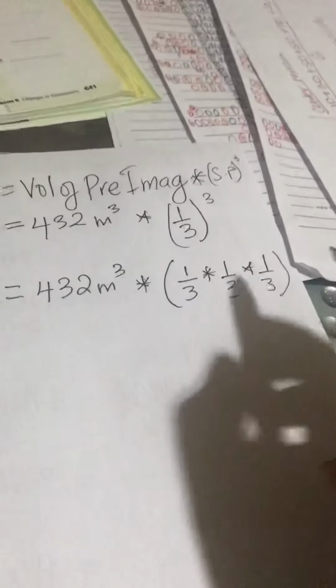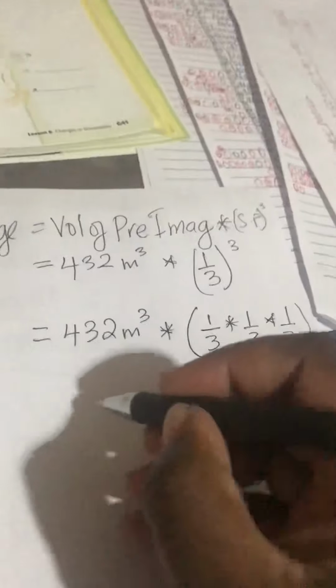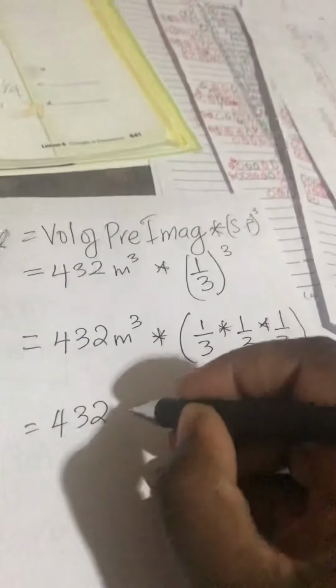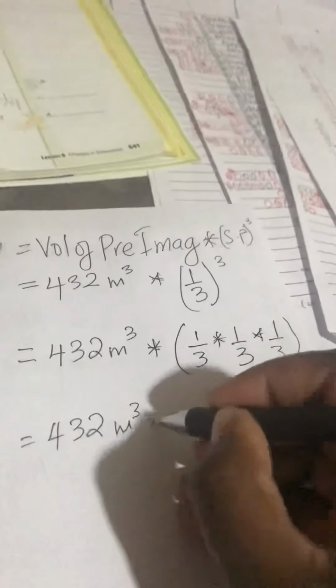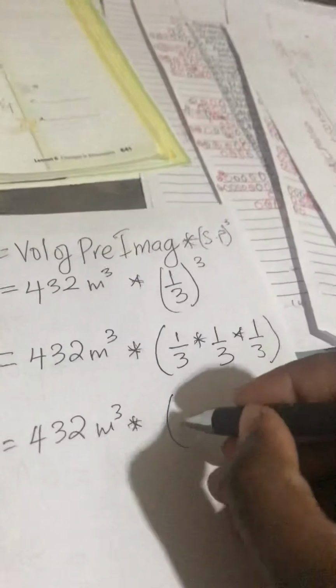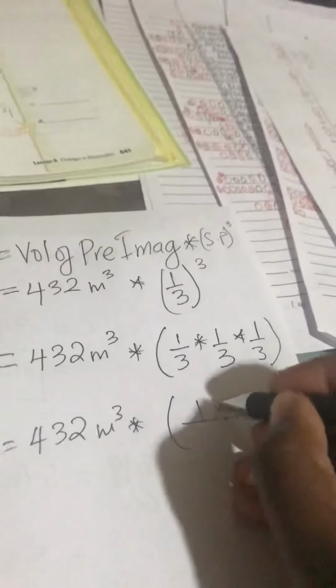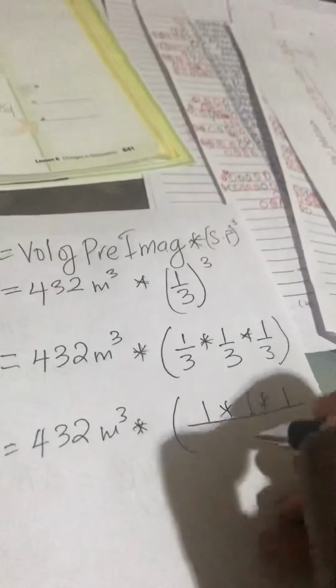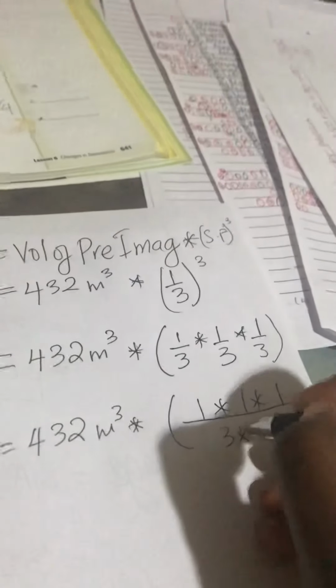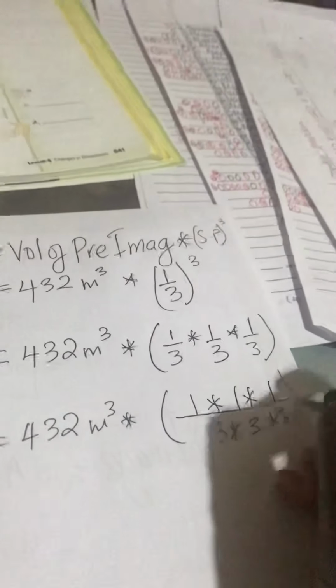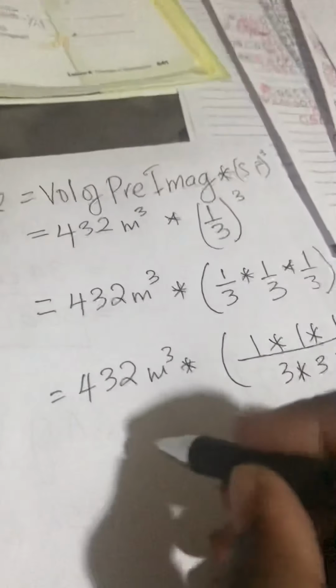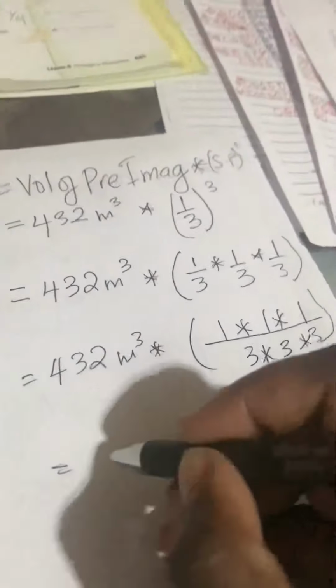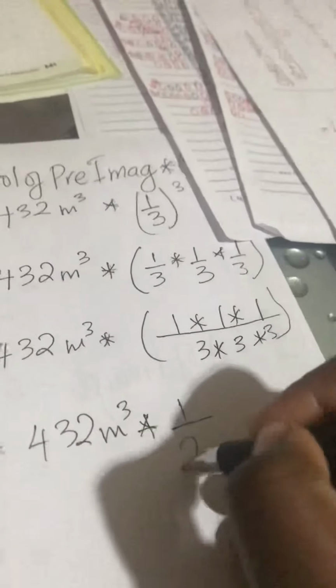Remember when we learned in term 1 how to multiply fractions? What did we say? This is 432 meters cubed times 1 times 1 times 1, and 3 times 3 times 3. And this becomes 432 meters cubed times 1/27.